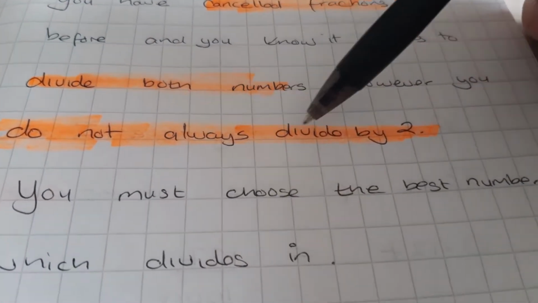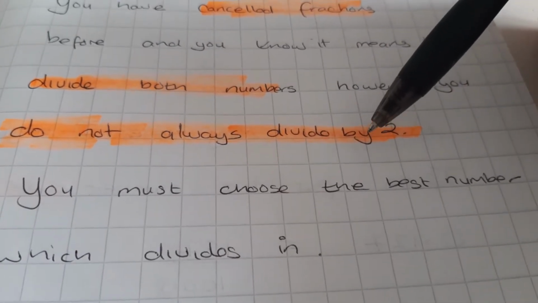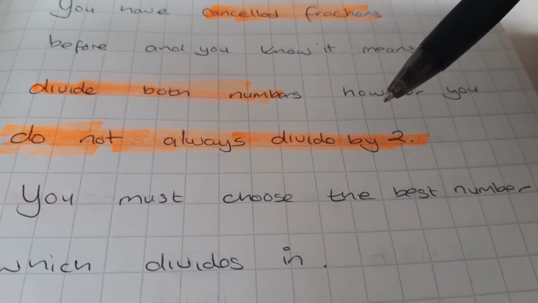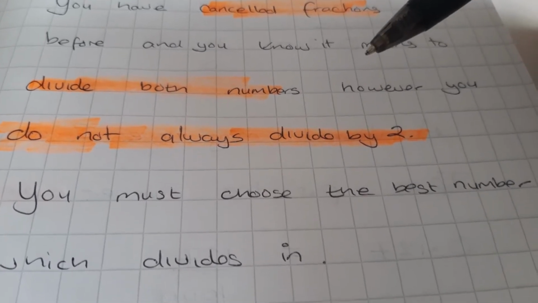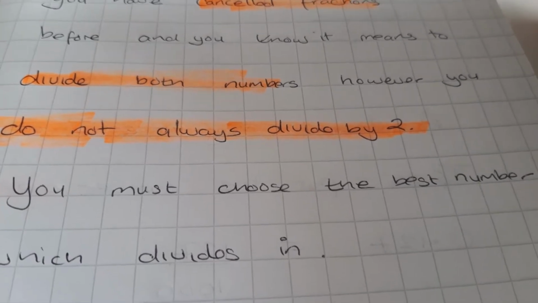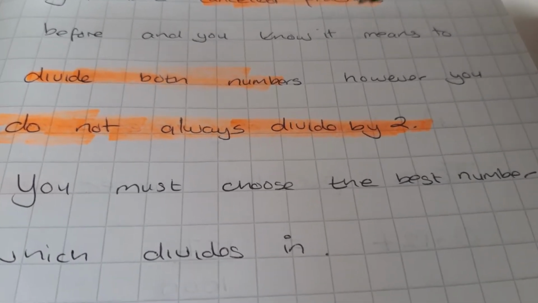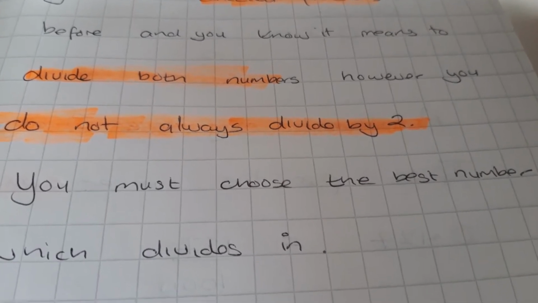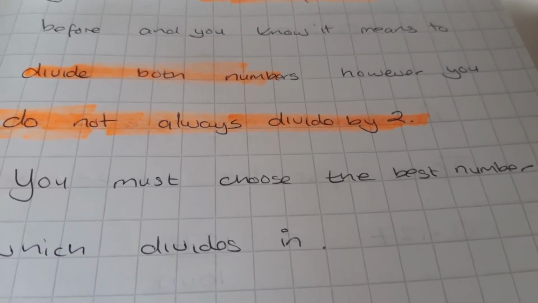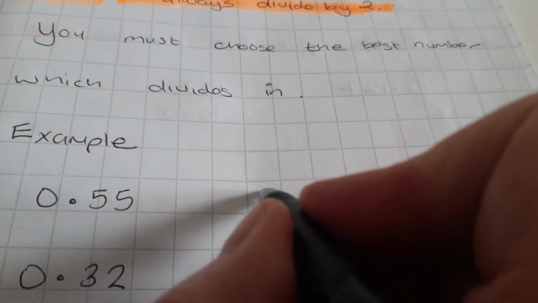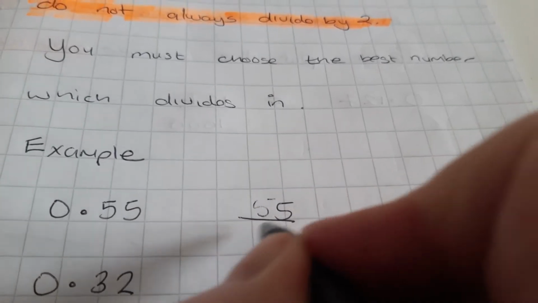You must choose the best number which divides in, and sometimes that will be 5 if they end in 5 and 0. It could be 10. It could be 4. For these questions it will not be 3, but it could be 20. It could be 50. It could be lots of numbers that will help you cancel these fractions. So we're going to look at some examples. So 0.55, your first stage is 55 over 100.